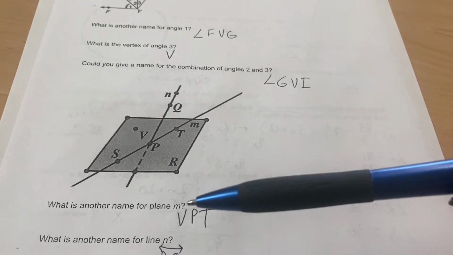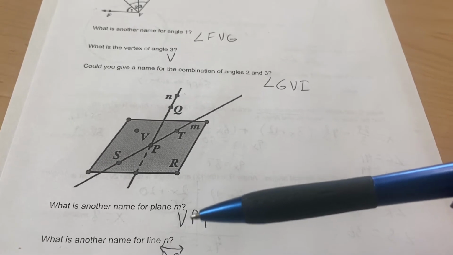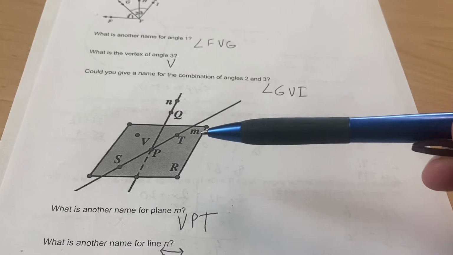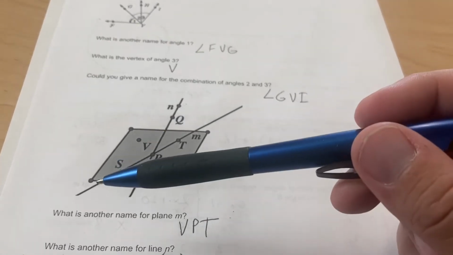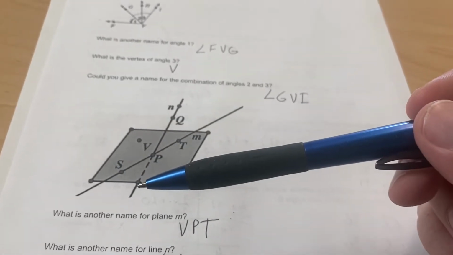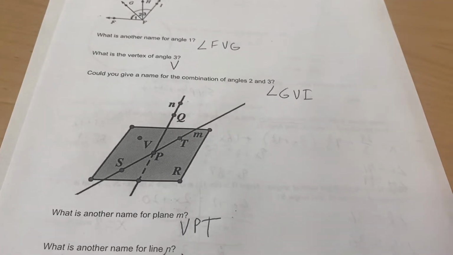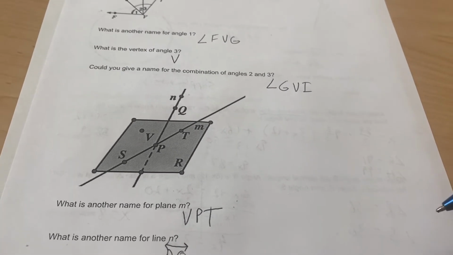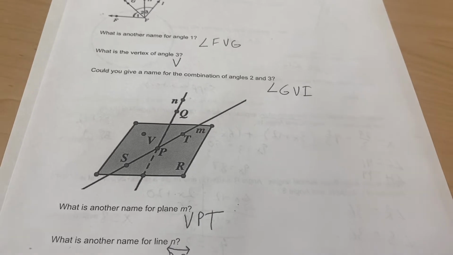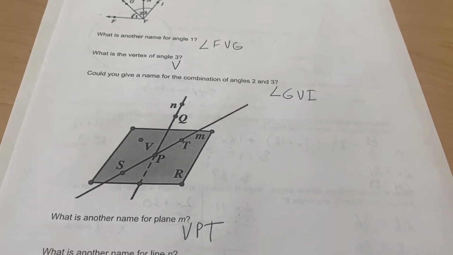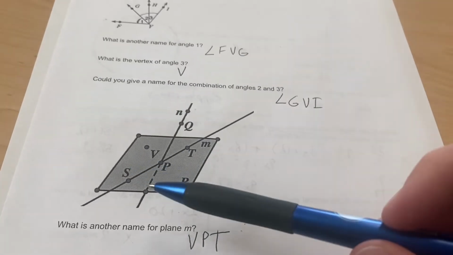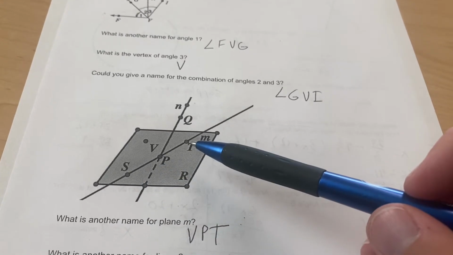When we're looking at this next one, what is another name for the plane M? So this is M. This point here, this point over here, this point over here, this point down here, if it exists. They don't have names. So what you're looking for is 3 different points that are on the plane and that are not all on the same line.